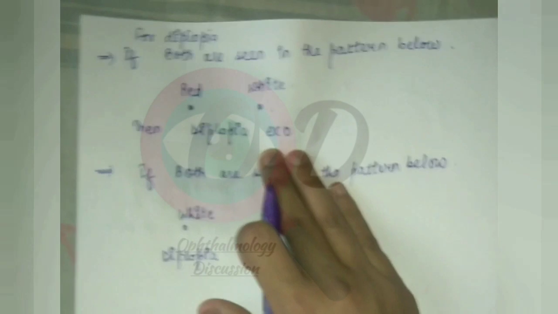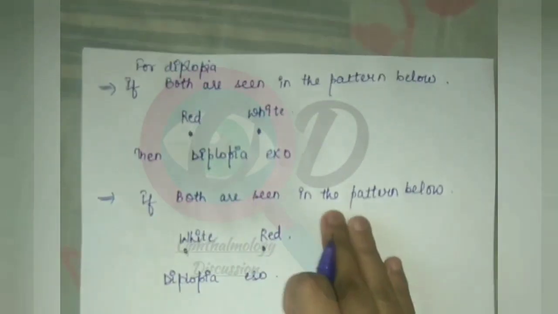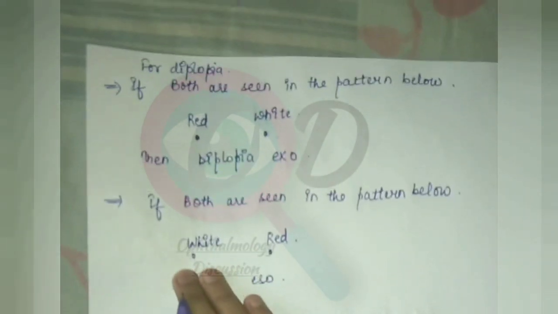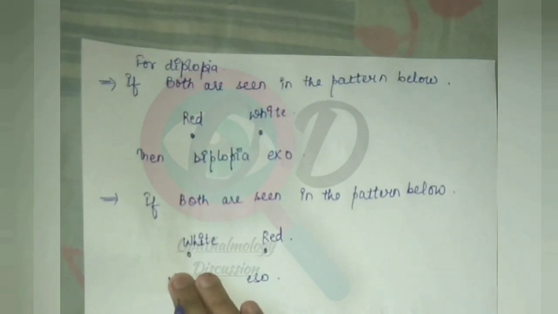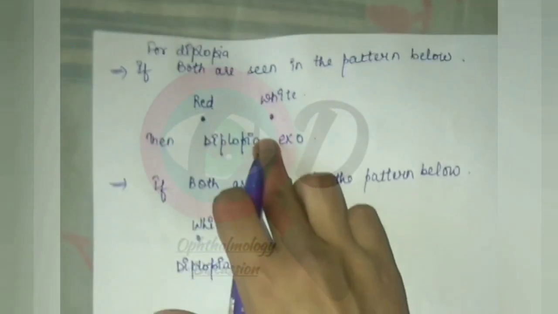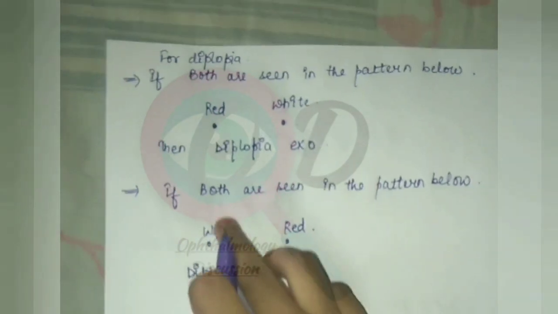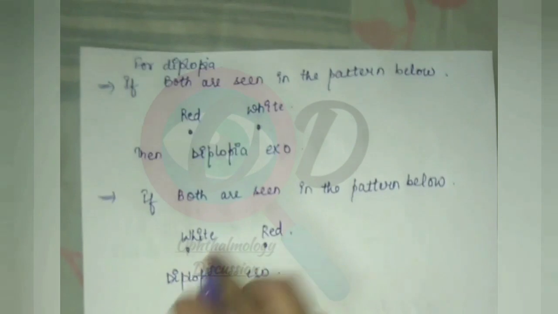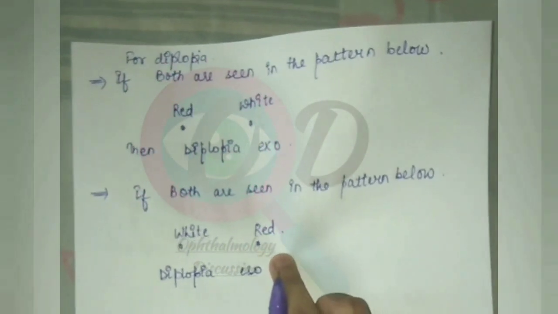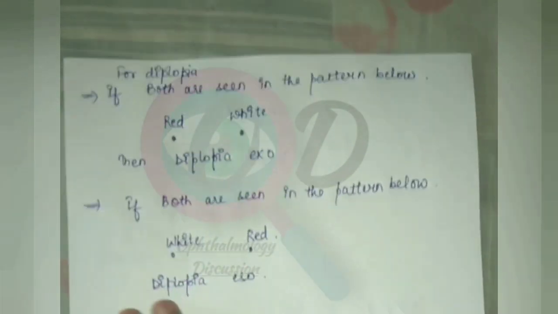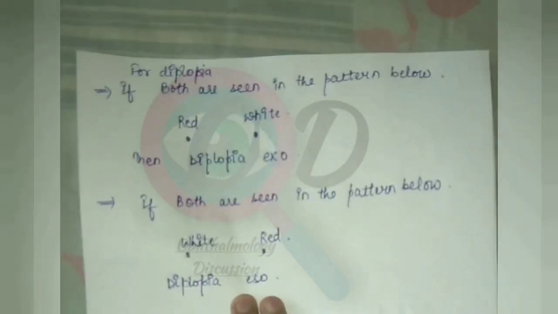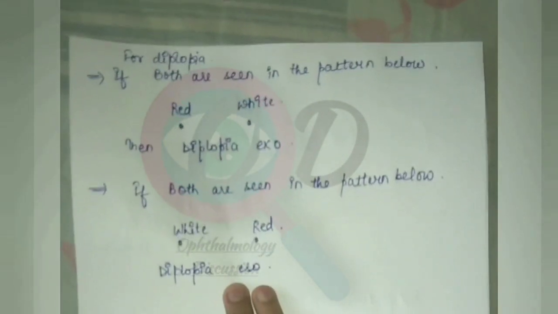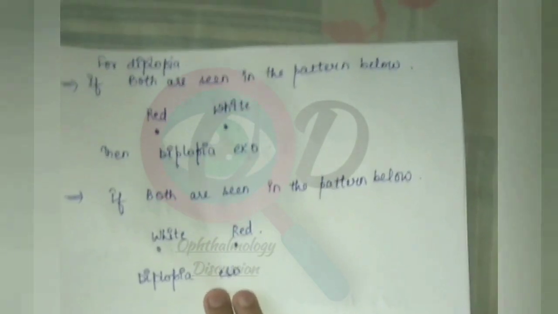Exo means divergence. Okay, and if the patient is seeing the white light in front of the red eye, there is a crossed one, na? This is uncrossed and this is crossed. So the white light is in front of the right eye and the red light is in front of the left eye. Then there is a diplopia ESO condition. So ESO is convergence. Okay, so these are the things we need to learn about the red filter test.